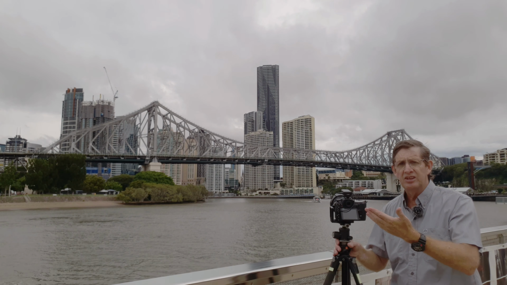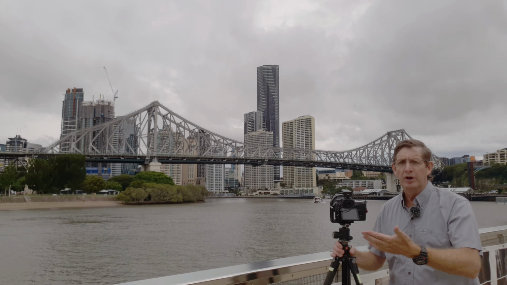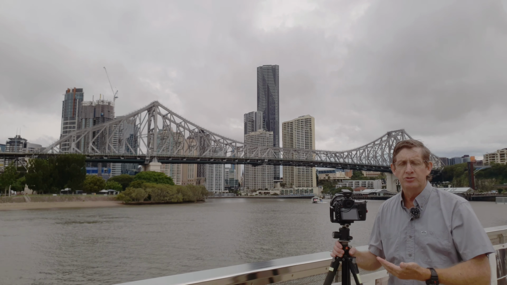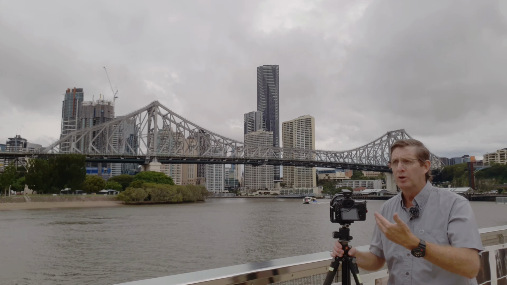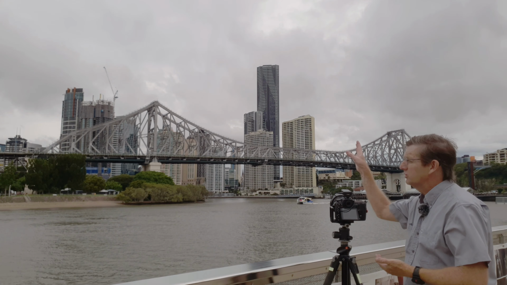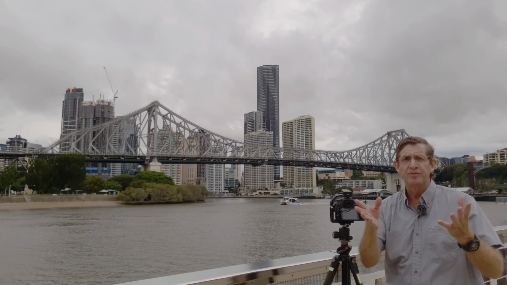People send me questions sometimes. How do you always get your photos so well exposed? And I said, well, it's not luck. It is careful consideration of your subject. Most of the time for landscapes like this, you're shooting matrix. If it's Canon, it's evaluative.